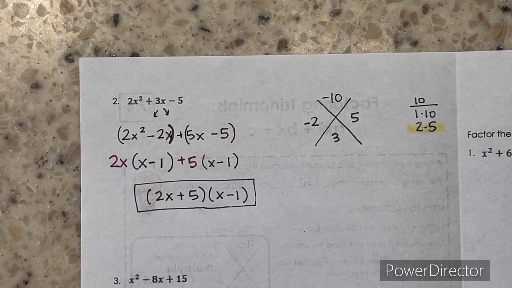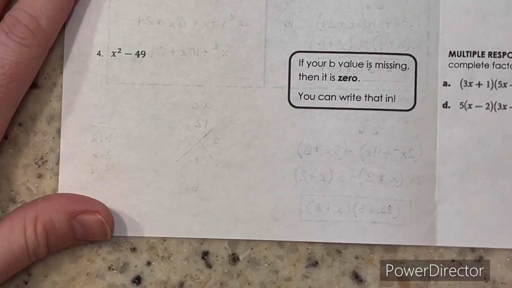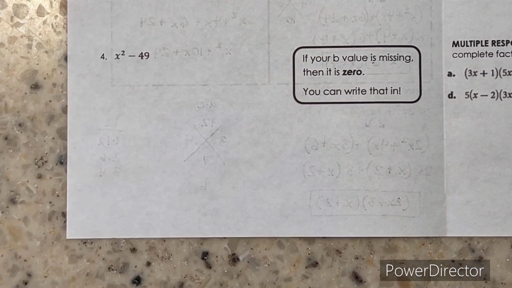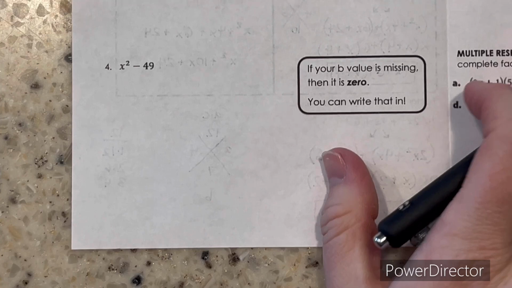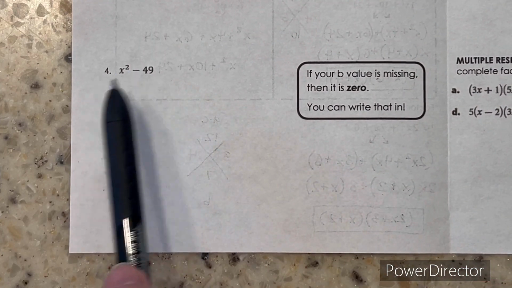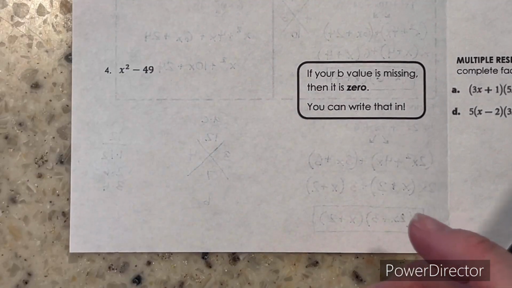The final one that I'm going to walk you through, and then I'm going to have the video pause so that you can try some on your own, is number 4. I really wanted to talk about number 4 because it looks a little bit sketchy right now. Here's what it is. We just have x squared minus 49. So one of these numbers here is missing.